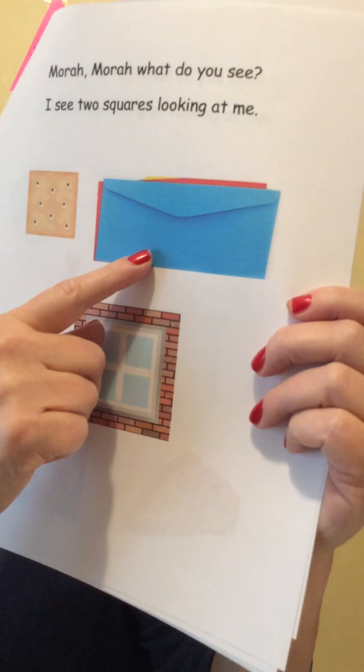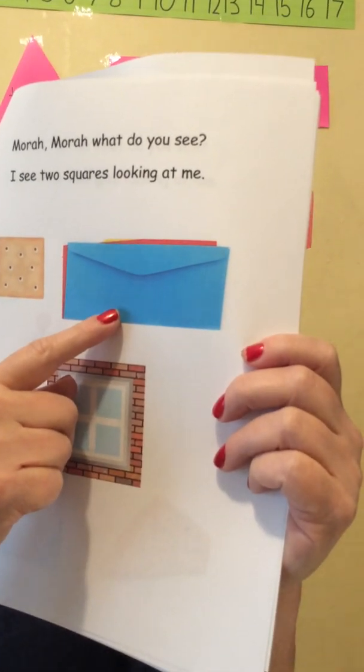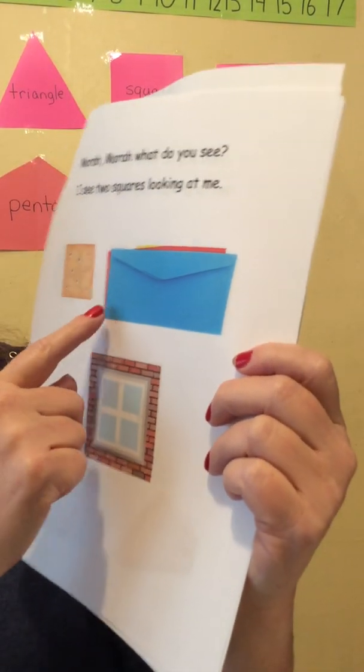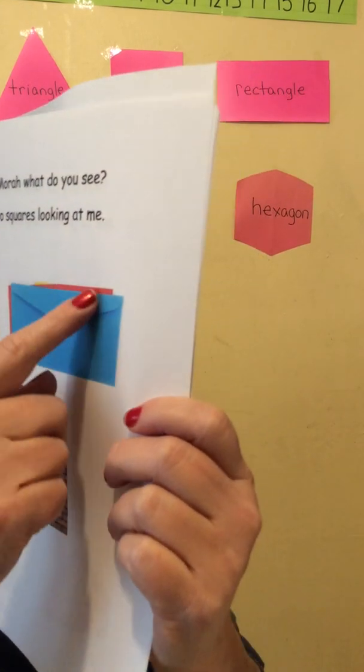Now, those of you who thought the envelope might be a square, the envelope is a rectangle because 2 sides are long and 2 sides are short.